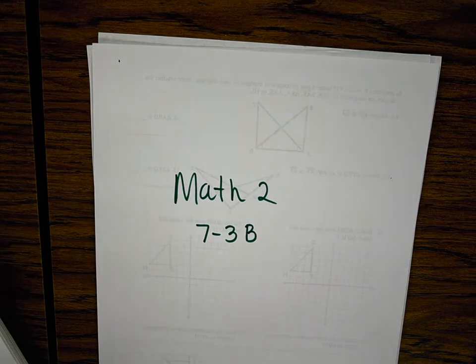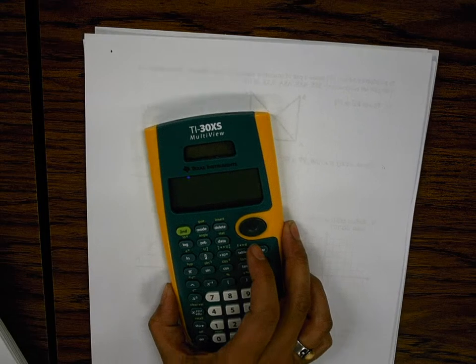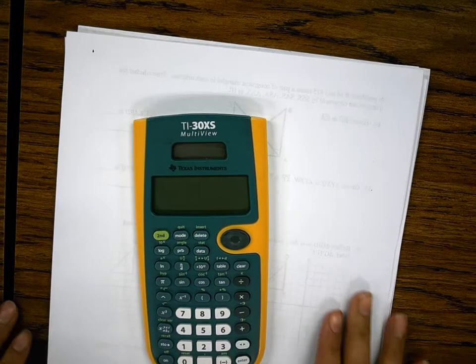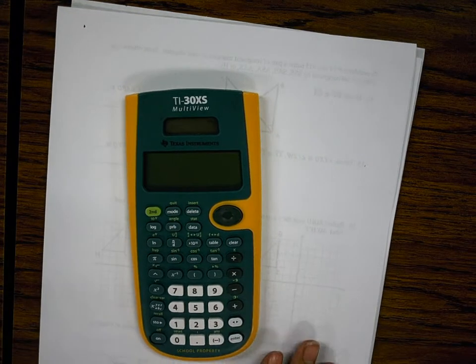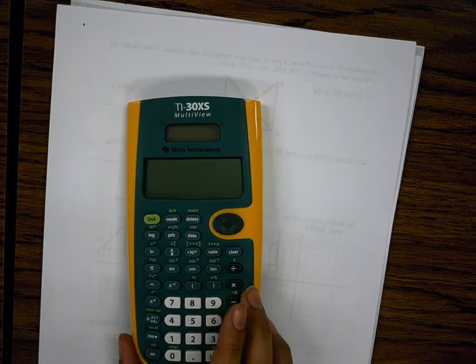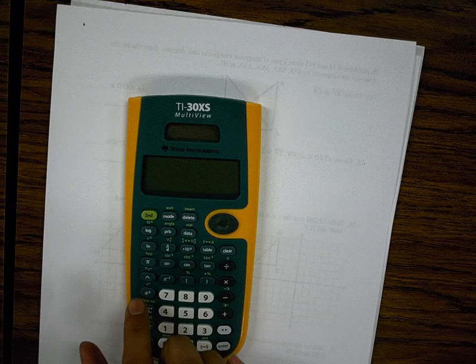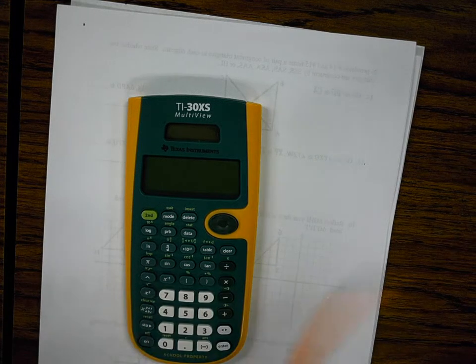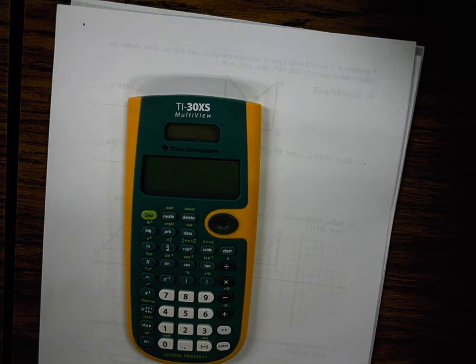Okay, class, what you should have out on your desk at this time is your notebook, your pencil, and a scientific calculator. Something that looks like this. A scientific calculator. Now it can be one of your own, or it can be one of mine that you are borrowing, as long as it has sine, cosine, and tangent keys on there.